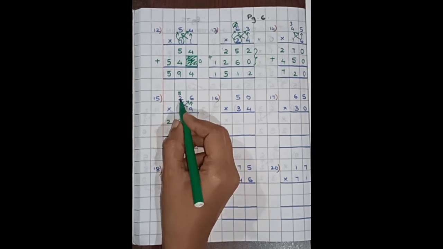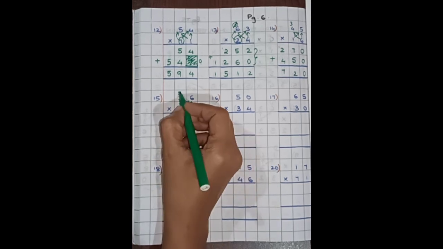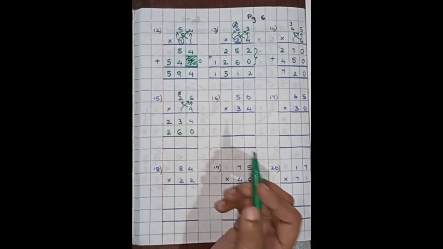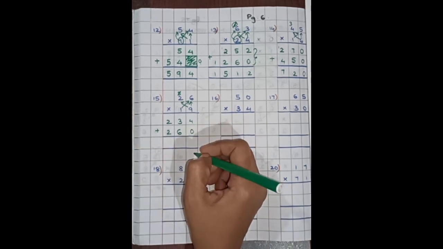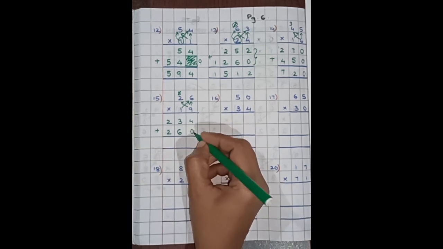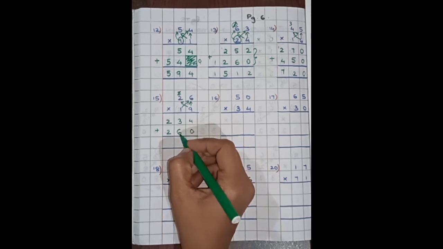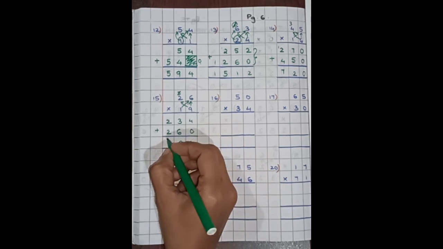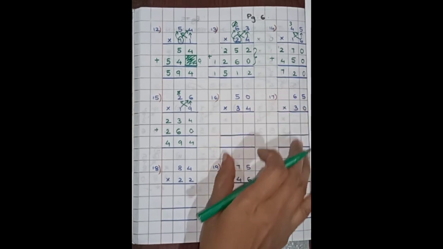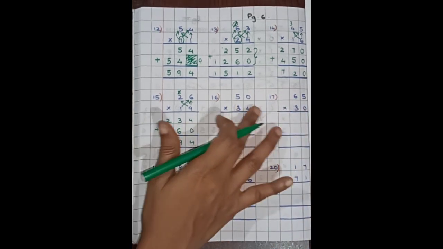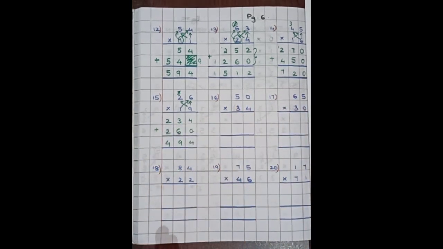6. 2 1s are 2. This is cancelled because I have used this up. And I add this. And on adding, what do I get? 4 plus 0 is 4. 6 plus 3 is 9. And 2 plus 2 is 4. Now I want you to solve these. Okay. First you solve this and then we can check the answers.